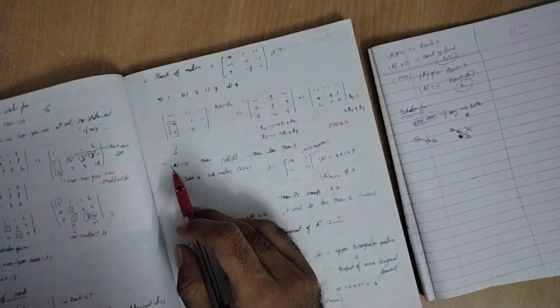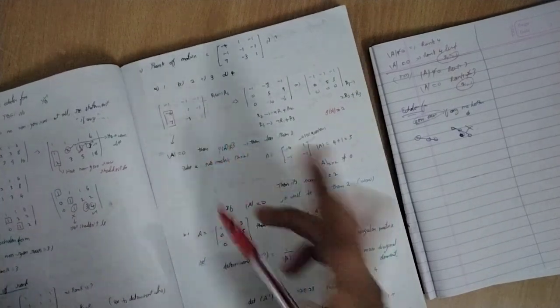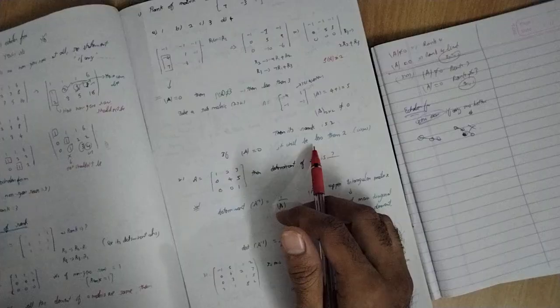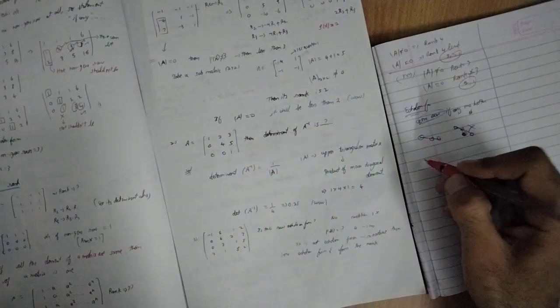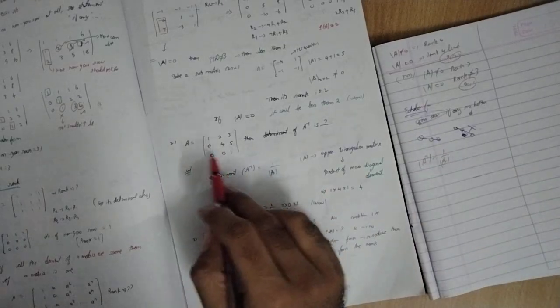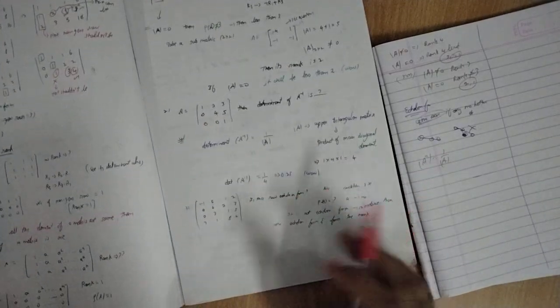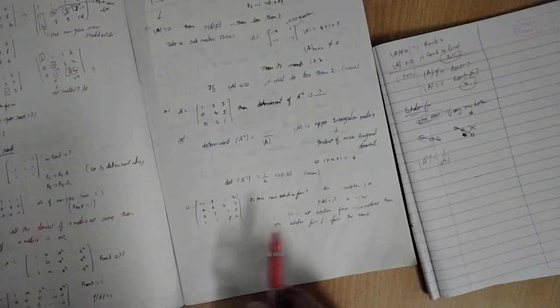So you can see the mode of A here equals 0, so definitely the rank of the matrix will be less than 3, so 2 or 1, okay. They are asking for the determinant of A inverse. As I just told, determinant of A inverse is 1 by mode of A. You just calculate the mode and put it down, that's it. Is this in row echelon form? No, because you can see here a 1 is there, okay.